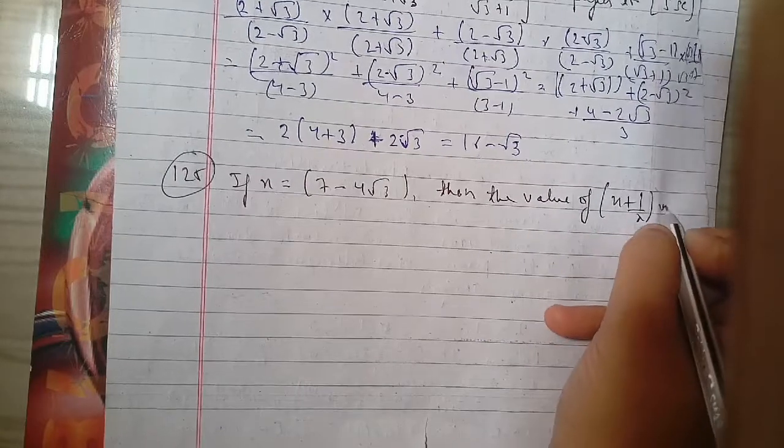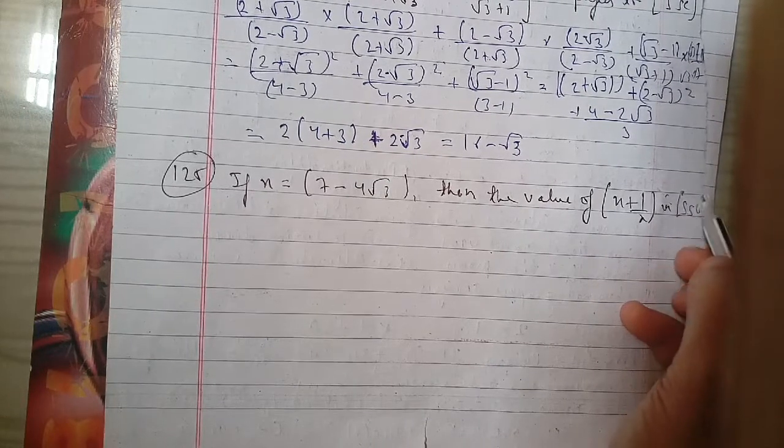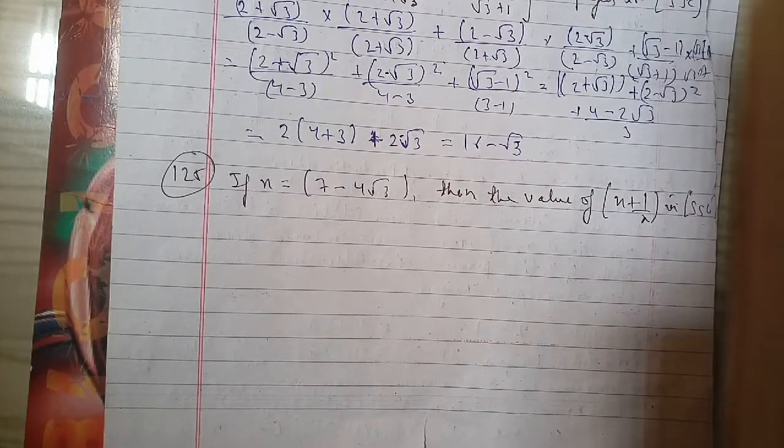This has been asked in an SSC examination paper, which is also important for competition. The options are 3√3, 8√3, 14, and 14 + 8√3.